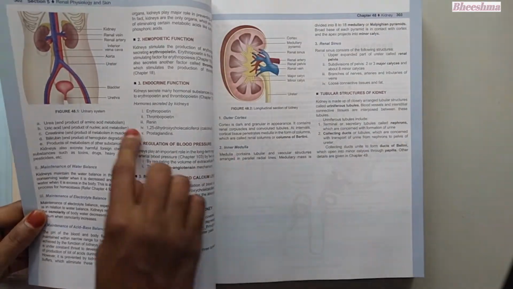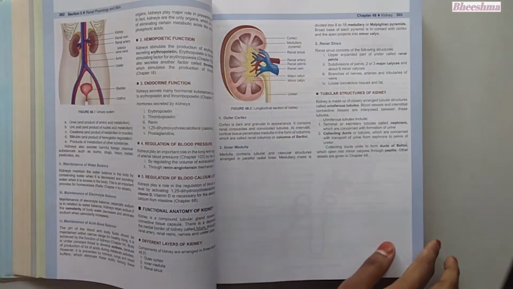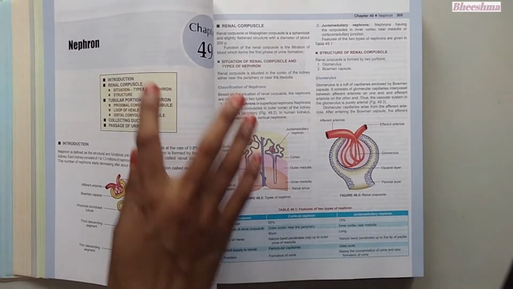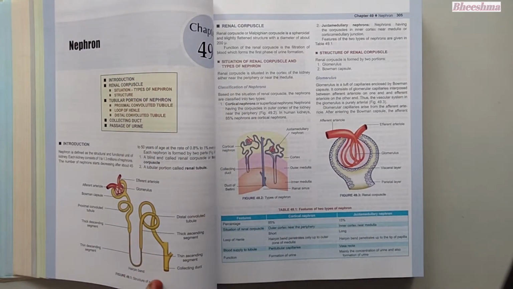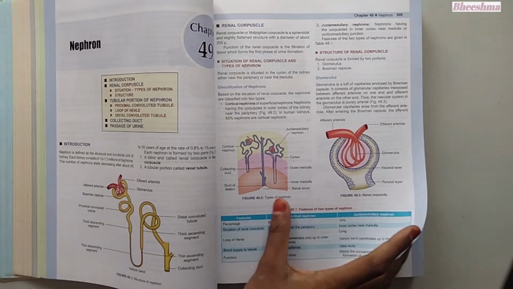Here the urinary system is given. Here the longitudinal section of the kidney is given in the diagram. Then about the nephron, the main structure of the nephron is given here. The nephron is the structural and functional unit of kidney. Then about types of nephron.